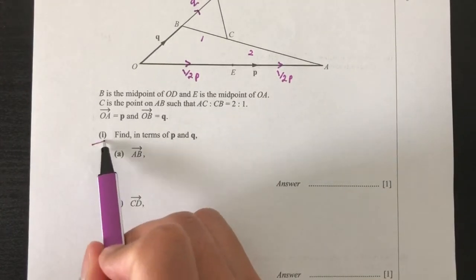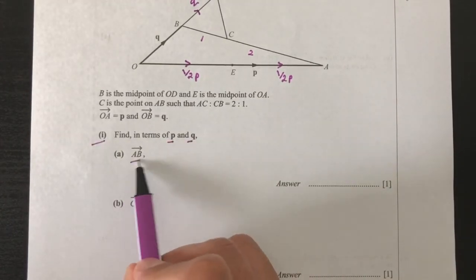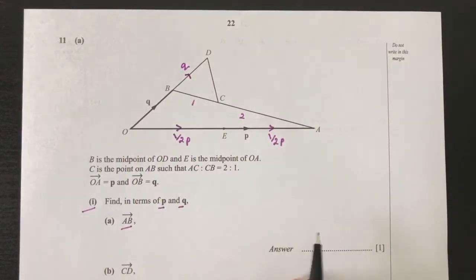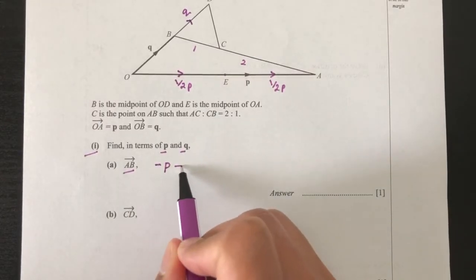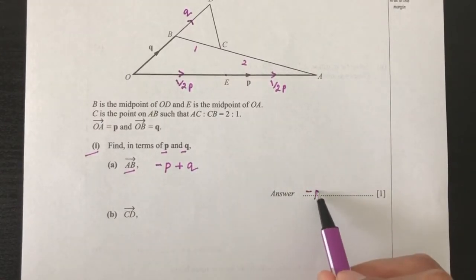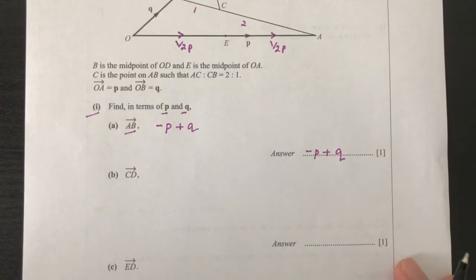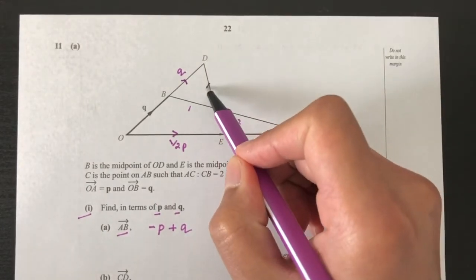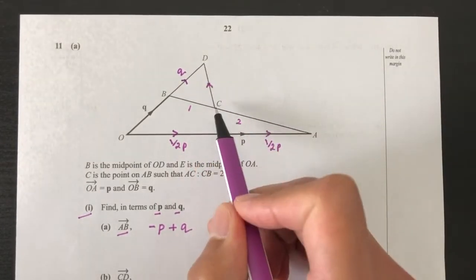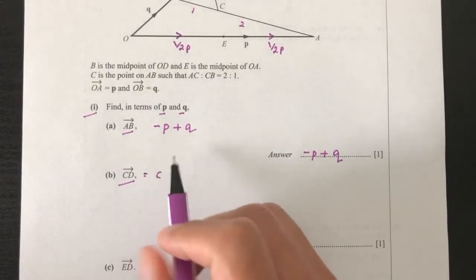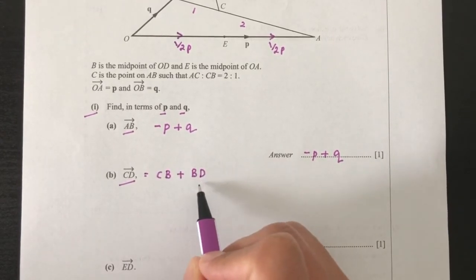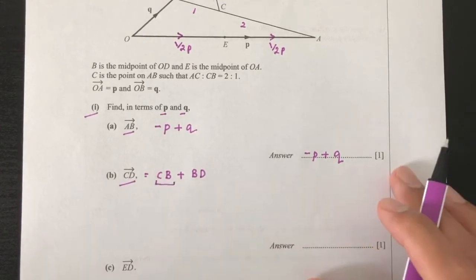Part 1, find in terms of P and Q, AB. How would you find AB? A going to B, we have to do A going to O, O going to B. That will be minus P plus Q. Minus P plus Q will be AB. Now for CD, where is CD? CD will be in this direction. To go from C to D, we have to go C to B and B to D. BD is equal to Q, we know that already, so we have to find CB.